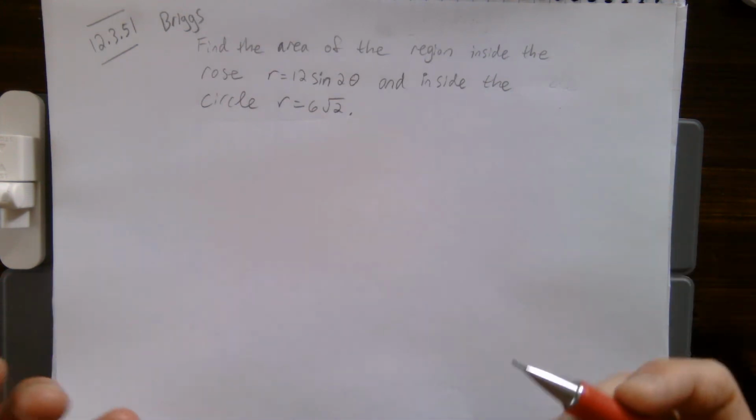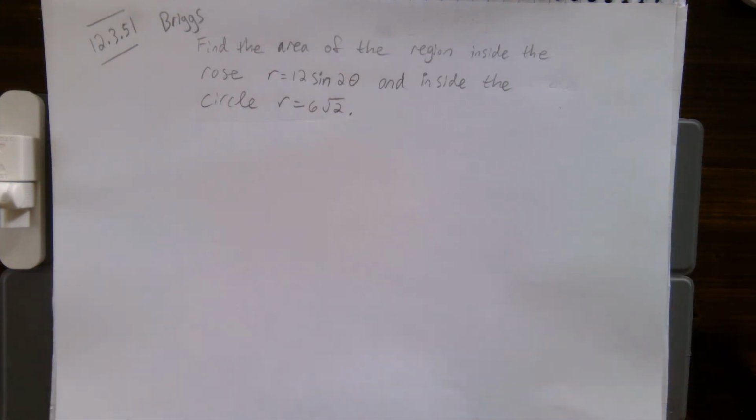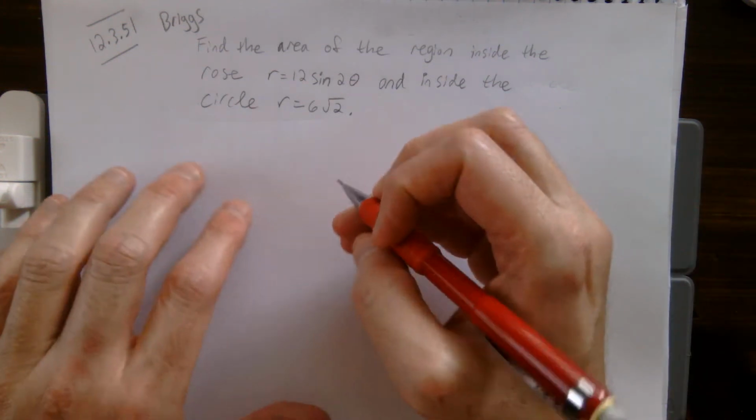So how do we figure out what our rose looks like? It's good to know what it looks like visually so that we can determine symmetry. We might have symmetry across the y-axis, in which case we could do maybe a 0 to pi calculation and double that, depending on what we want. Or we might not have symmetry across the y-axis. We might have other kinds of symmetry. Origin symmetry is nice as well. So let's figure out what we have here.